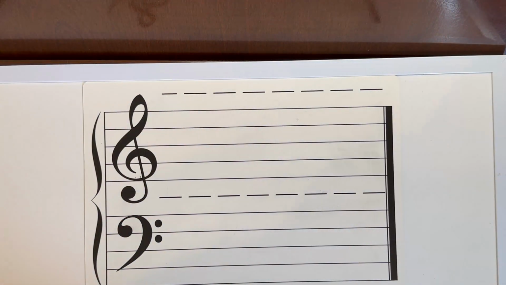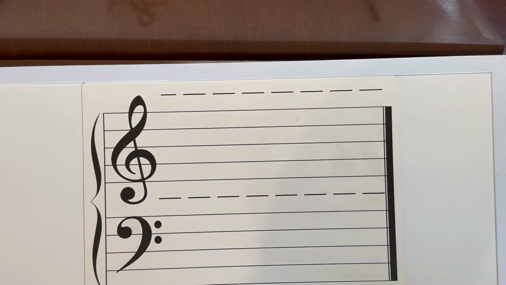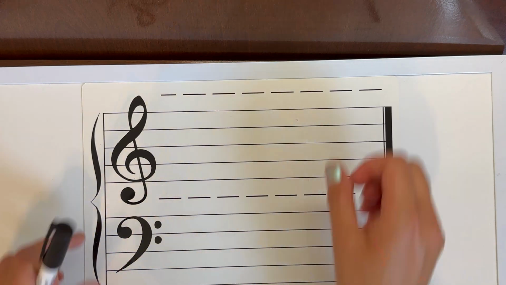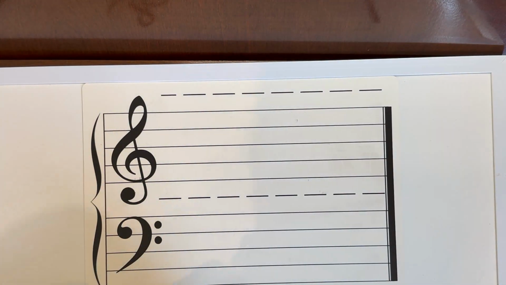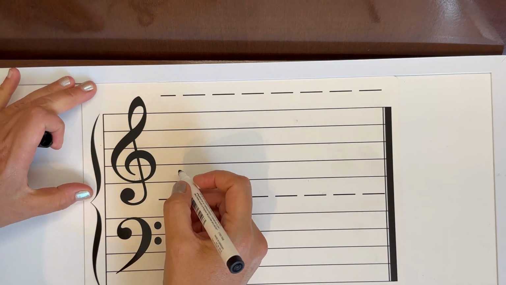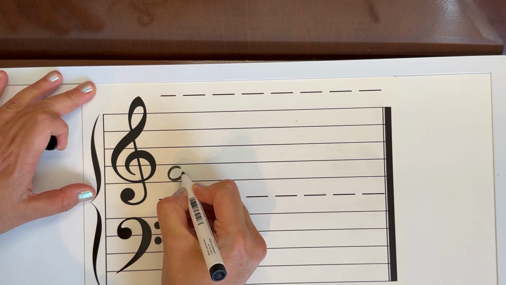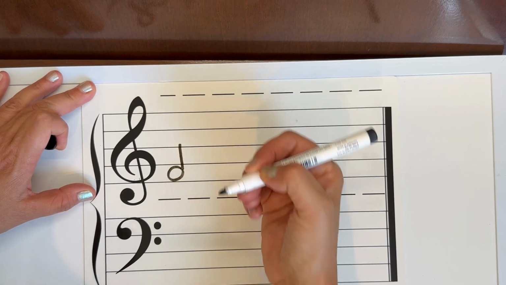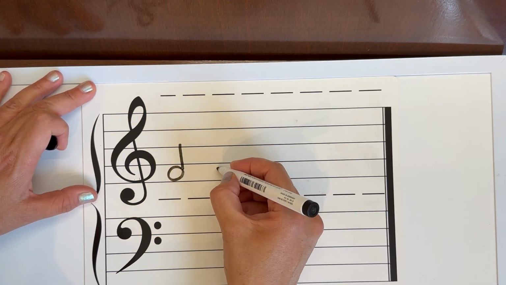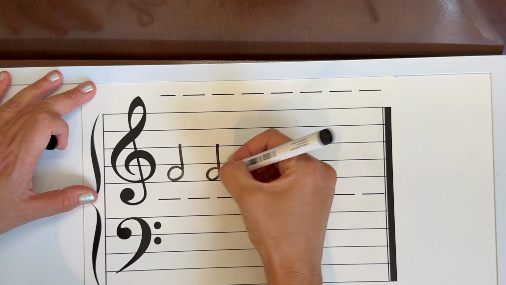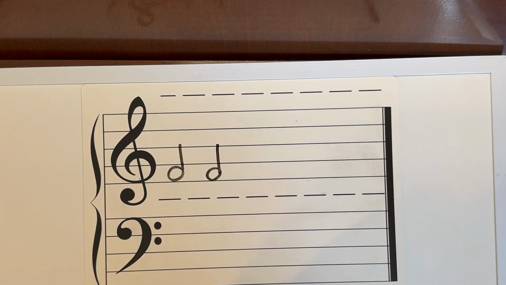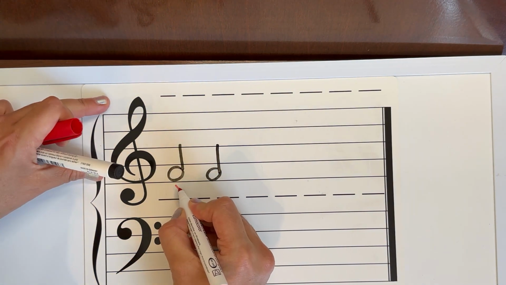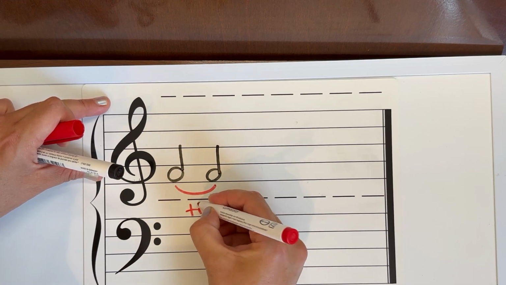So I had an idea that it would be good to go over the difference between ties and slurs because a lot of students get them confused. Okay, so if I have a frog here, and it's a frog that's worth a 1, 2, and I have another frog over here, because they're both the same note, I can put a tie between these two. I can tie them together.